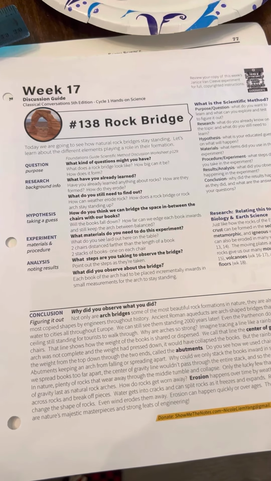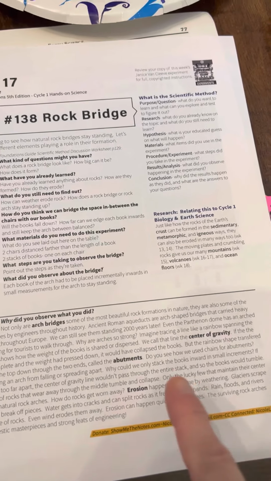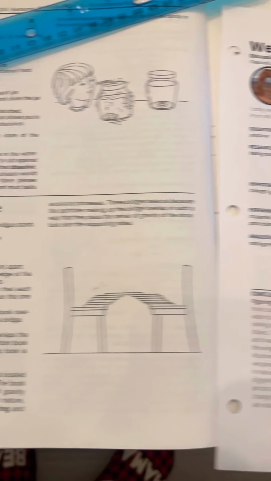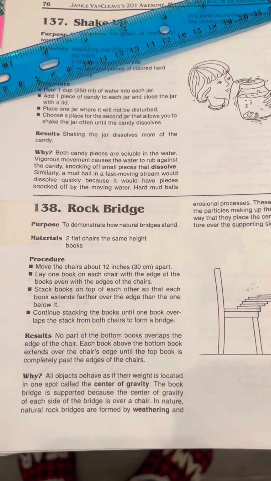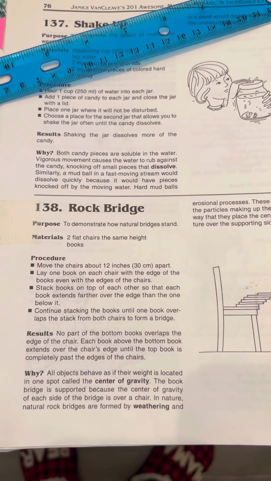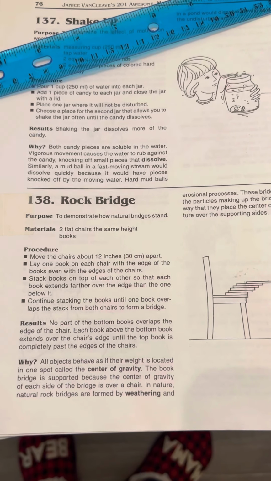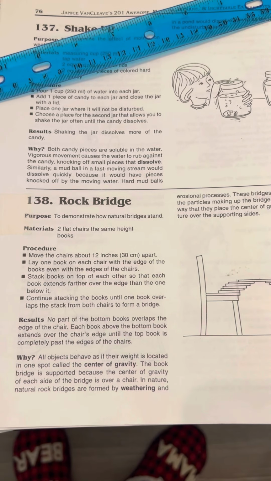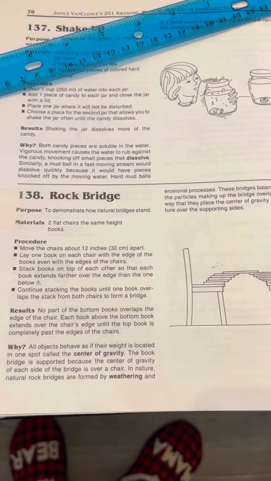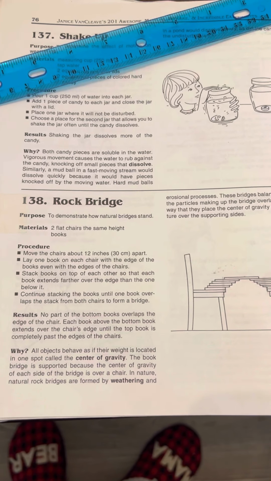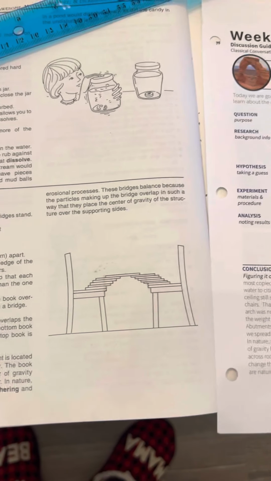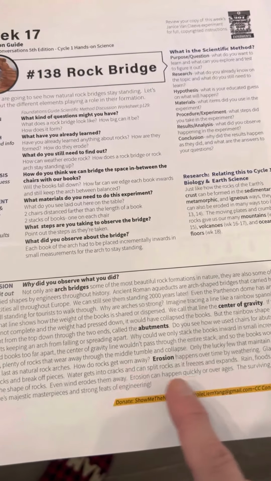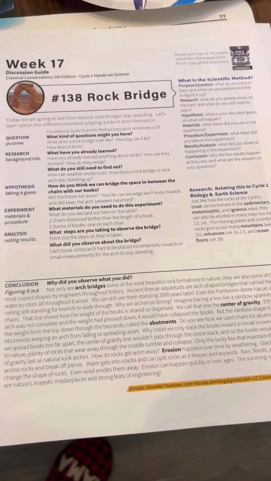And so great discussion questions there, but it's fairly simple and it doesn't take a whole lot of time to do. But you are going to be teaching them about the center of gravity, which is explained not only here, but also explained in the Van Cleves book. So all objects behave as if their weight is located in one spot called the center of gravity. The book bridge is supported because the center of gravity of each side of the bridge is over a chair. In nature, natural rock bridges are formed by weathering and erosional processes. So it would be good to discuss weathering and erosion, which have really good explanations also on the science sheets.